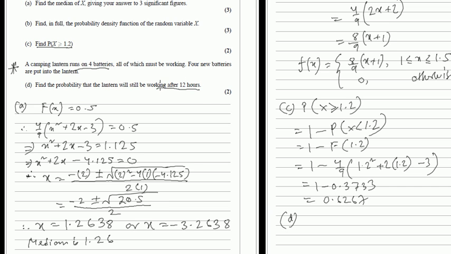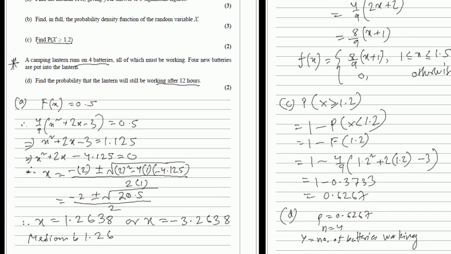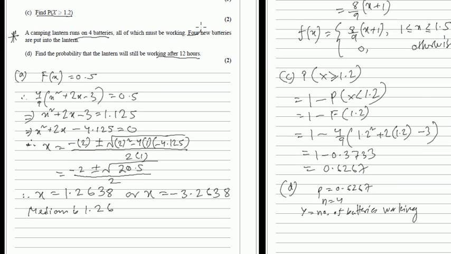So the probability of success after 1.2 hours is P equals 0.6267, n is 4. This is that the battery is working. So we can use the letter Y for the number of batteries working. Now they have given another number here, 4 batteries are working. So this is the n and this is the random variable. Therefore probability of Y equals 4.